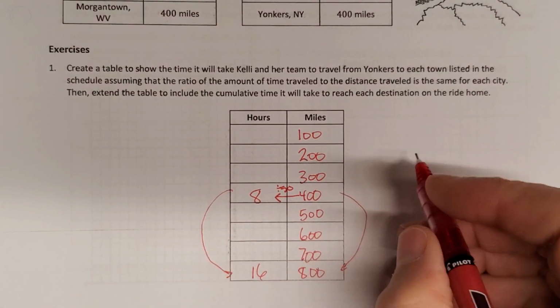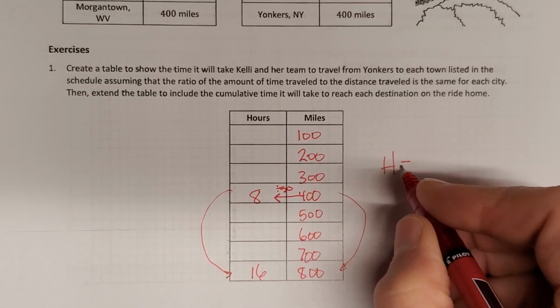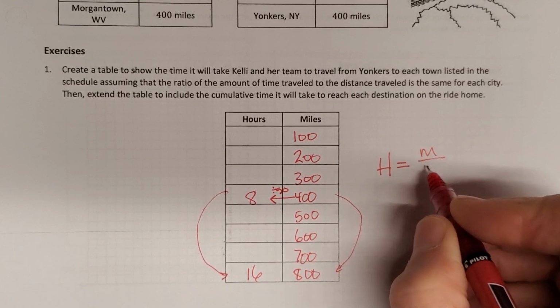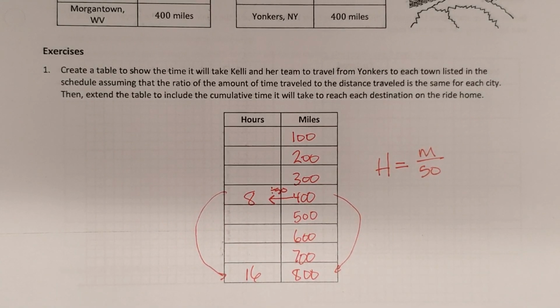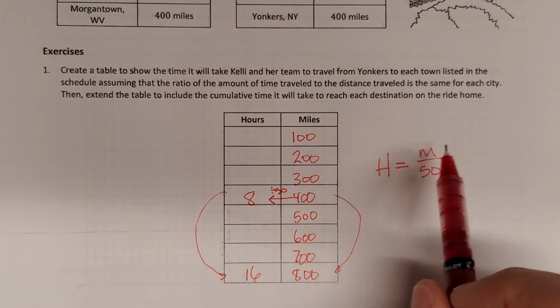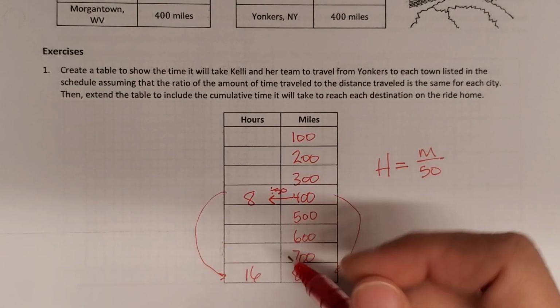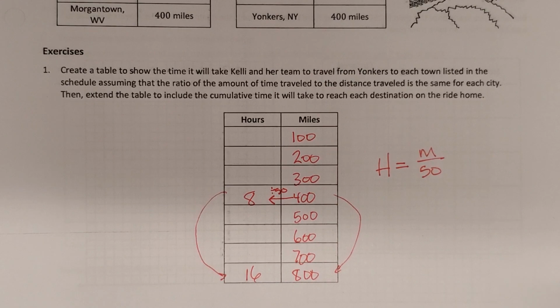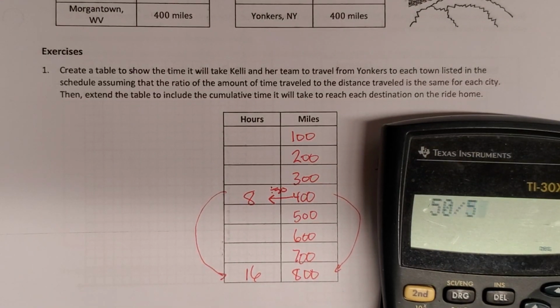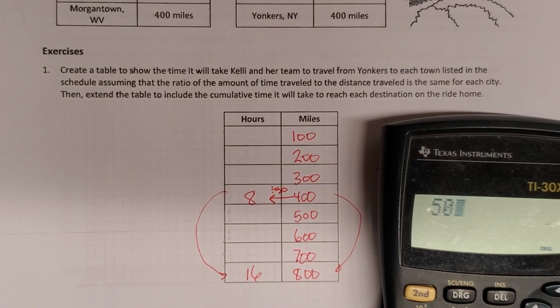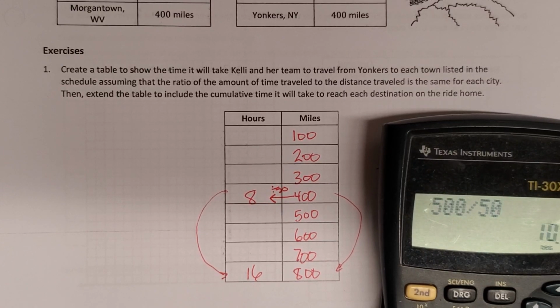Curious. If I want to know the hours, I take the miles and divide by 50, right? We've got to get good at translating the English words into math language. All right, well, what's 500 divided by 50? Oh, not 50 divided by 50. 10.